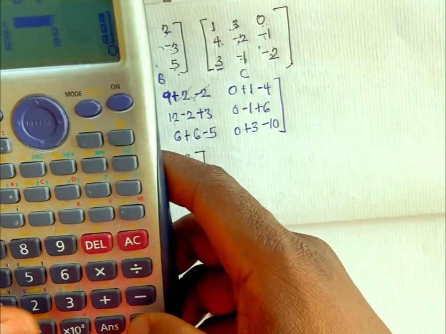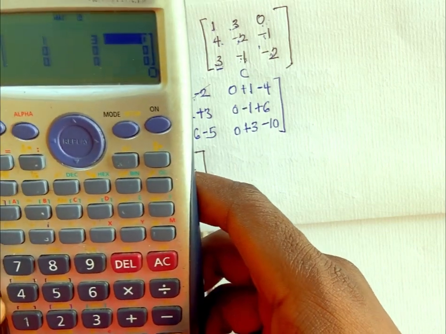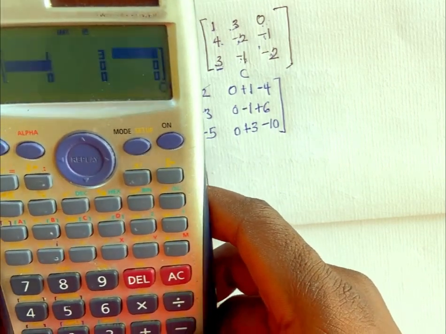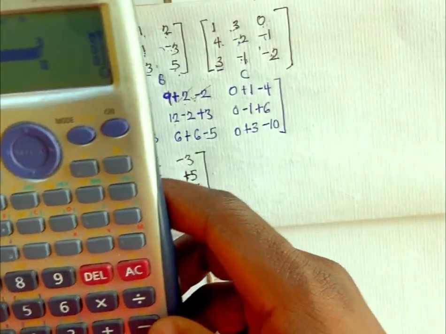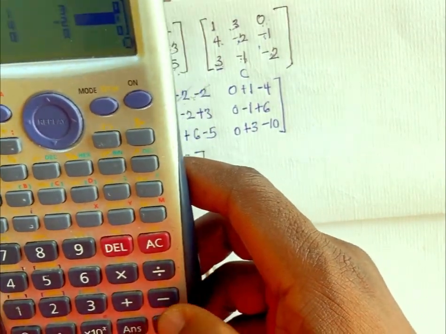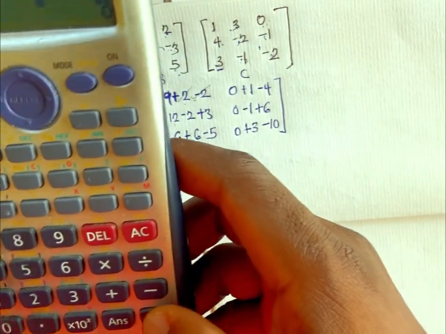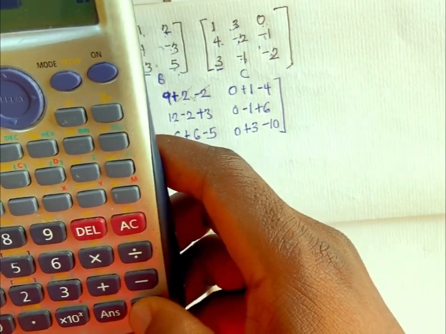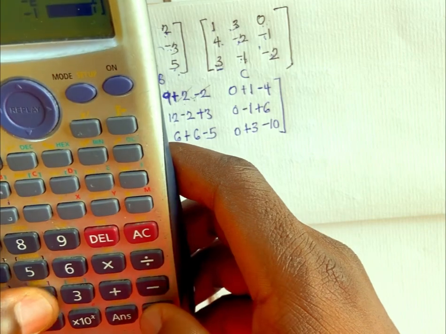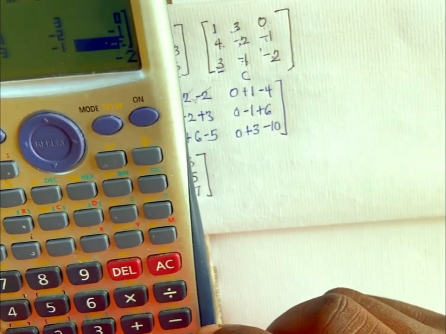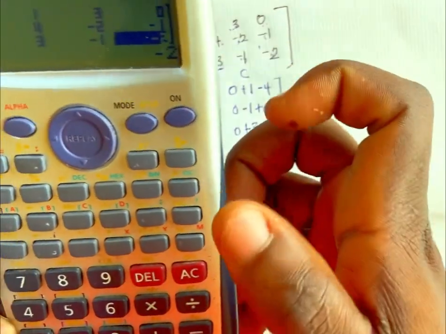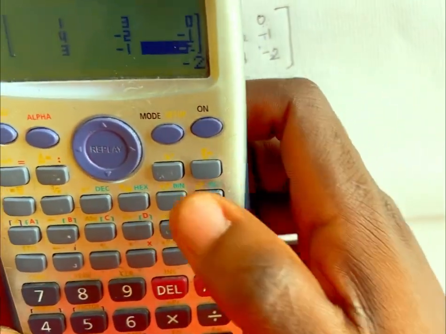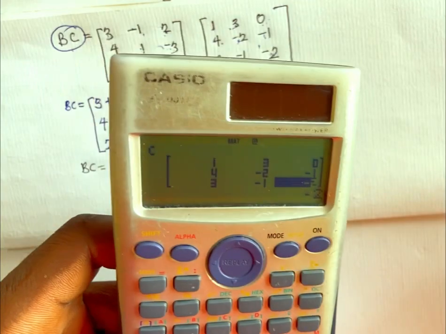Then you press 3, equals. Then you press 0, equals. You press 4, equals. After that, you press minus 2, equals. Then minus 1, equals, 3 equals, minus 1 equals, minus 2 equals. If you don't want to use this equal sign, and your calculator has enter, you can press enter. It will still be the same thing.